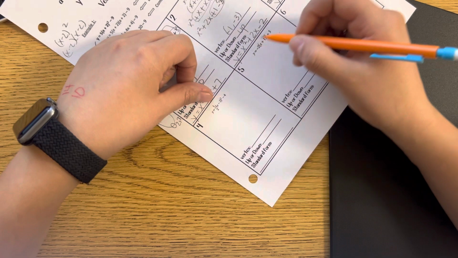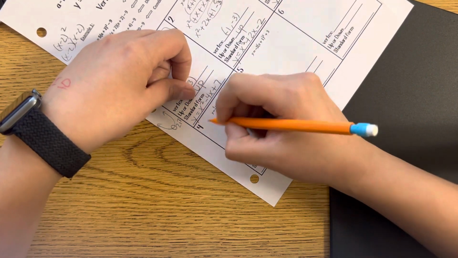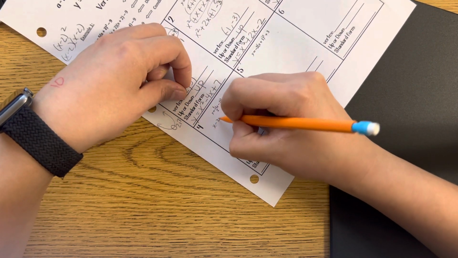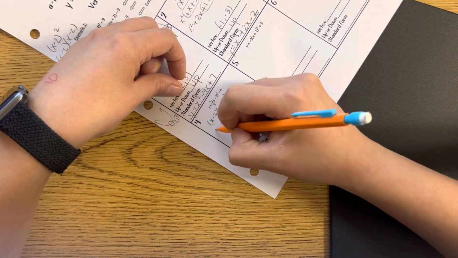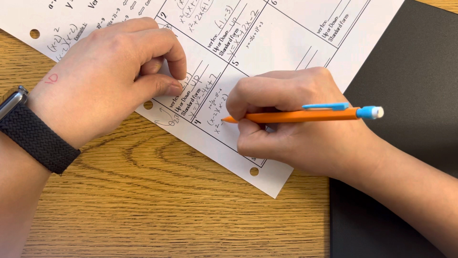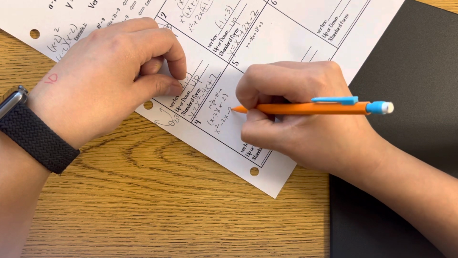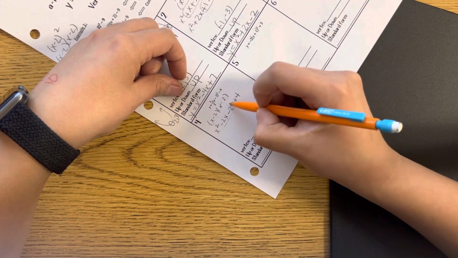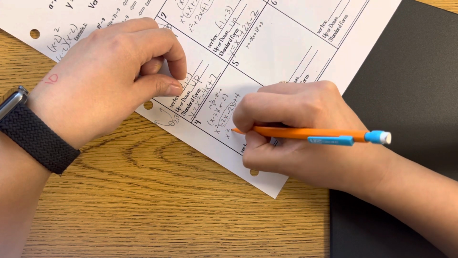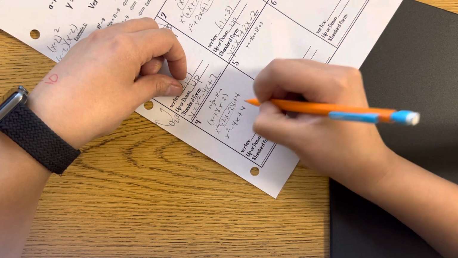So what I mean by that is we're going to FOIL it out. So I'm going to do x minus 2 times x minus 2. X times x is x squared. X times -2 is -2x. -2 times x is -2x. And -2 times -2 is positive 4. I'm going to combine those middle two terms. So I have x squared minus 4x plus 4.